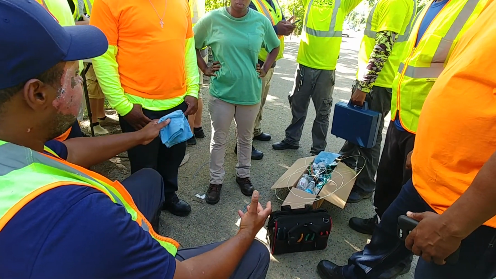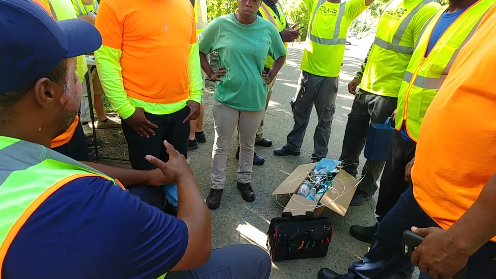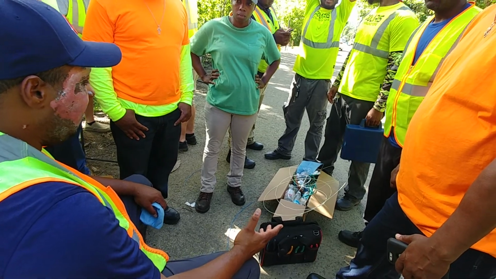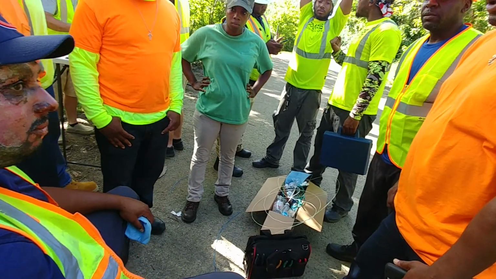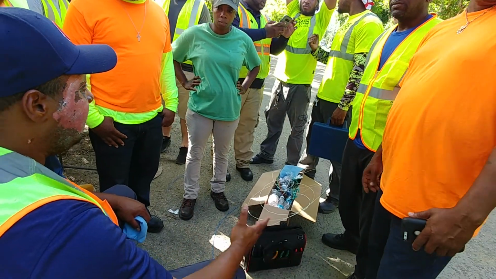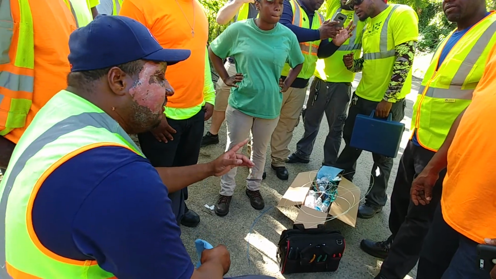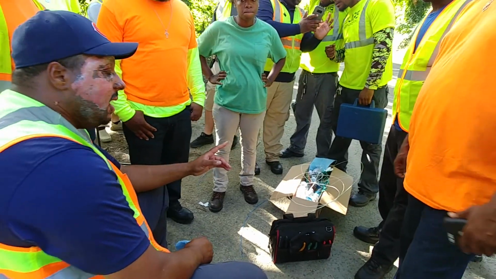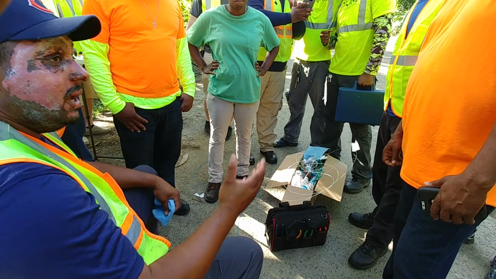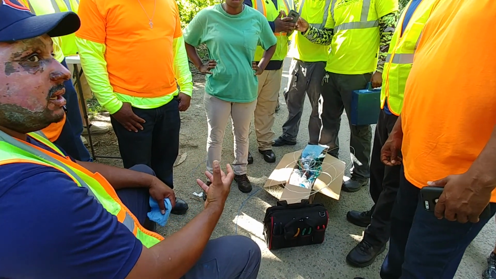Fiber optics, you cannot tone a fiber optic. So if anybody ever tries to throw a trick question on there and says, put your toners on there, what are you talking about? It's not copper. You can't tone it. What I can do is put a fiber identifier on there, and that fiber identifier will identify the fiber that I need to be using. Or it'll tell me if I got an active signal.